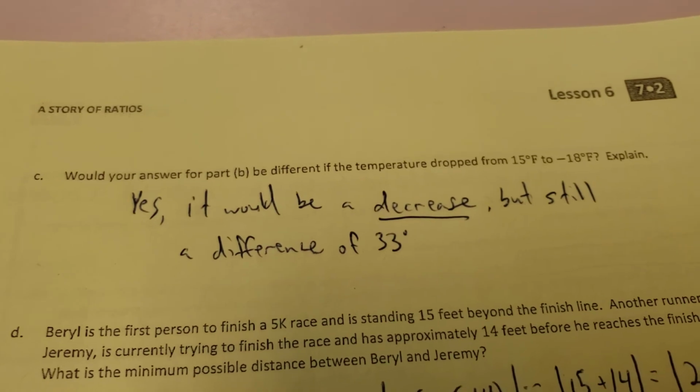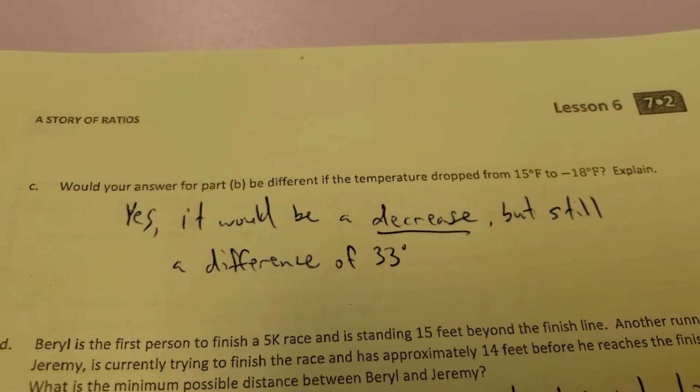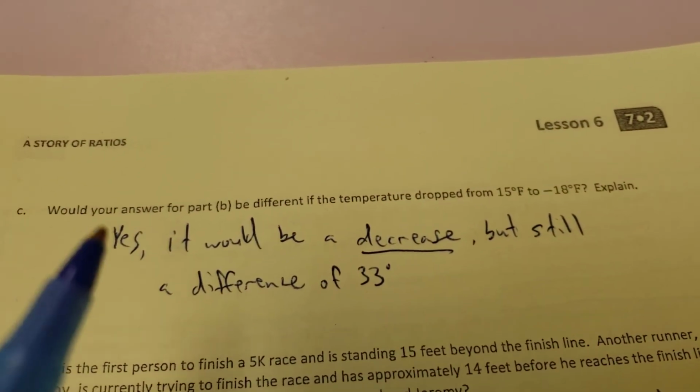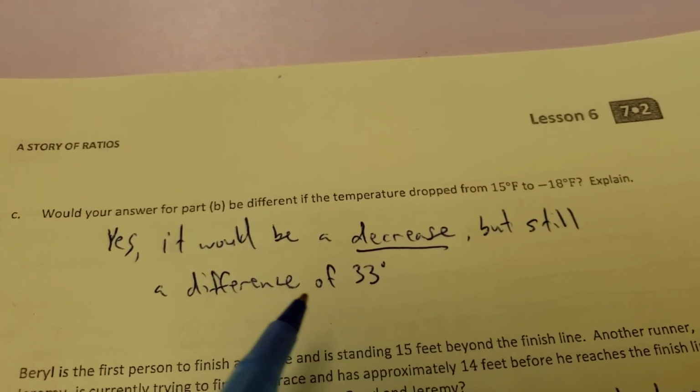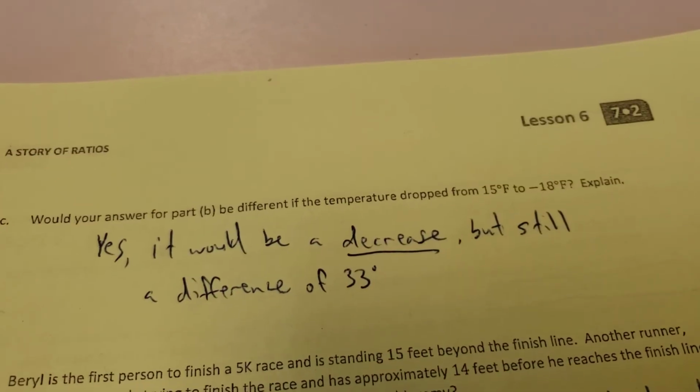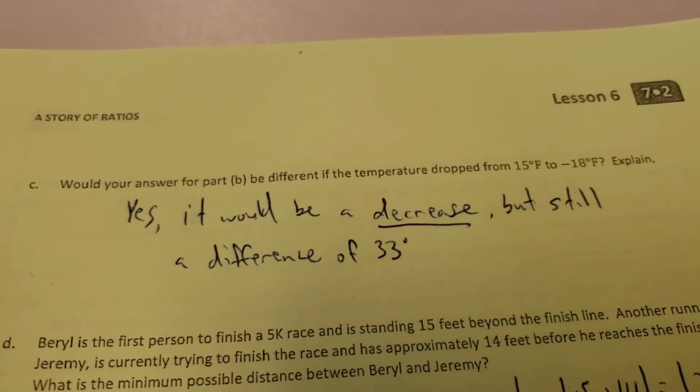Would your answer for part B be different if the temperature dropped from 15 to -18? Well, yes, you could describe it as a decrease in temperature, but it's still a difference of 33 degrees. That maybe just depends on how the wording would change, but the number itself will be the same.